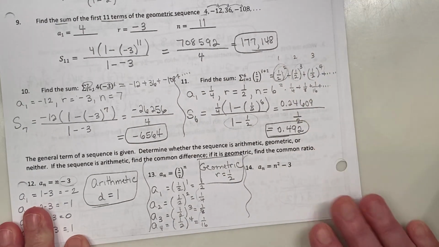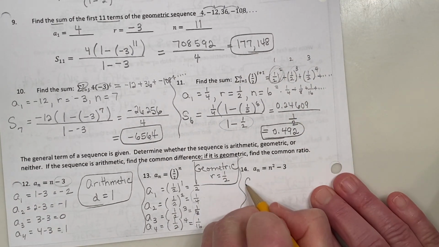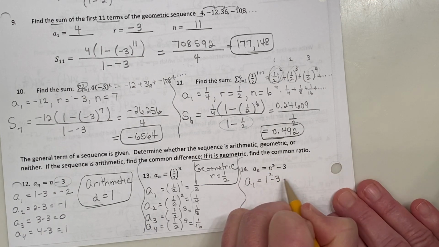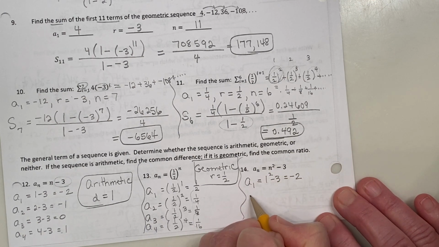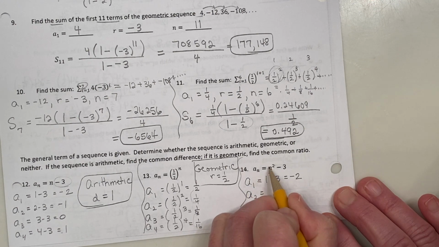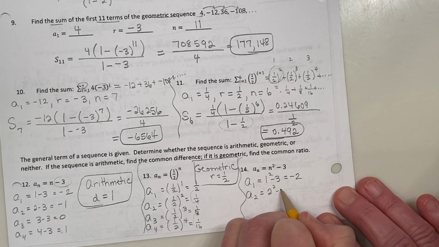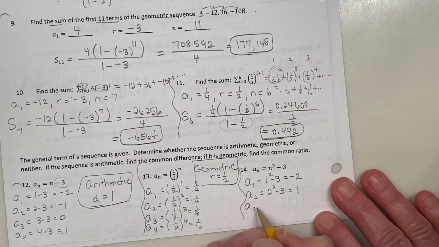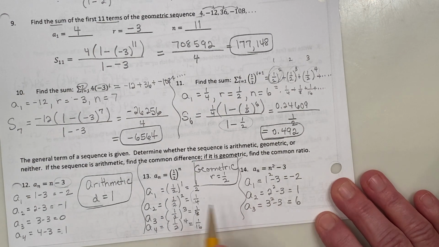Okay, and the last one. n is 1. 1 squared minus 3 is -2. 2 here, 2 squared, so 4 minus 3 is 1. 3 squared, that's 6.